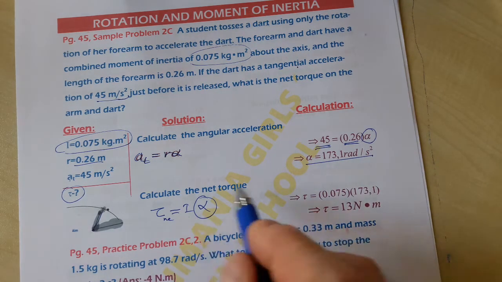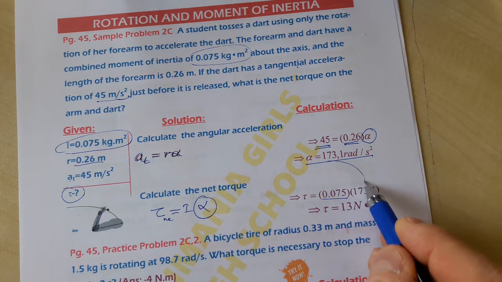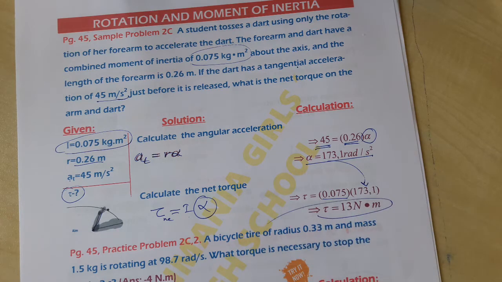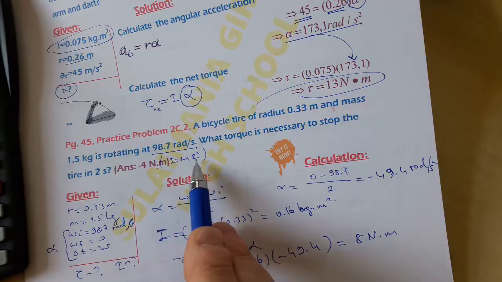So now calculate the torque. I is given, combined I is 0.075. Multiply it by the angular acceleration you calculated, and you will find the torque produced by the force. mr squared is.